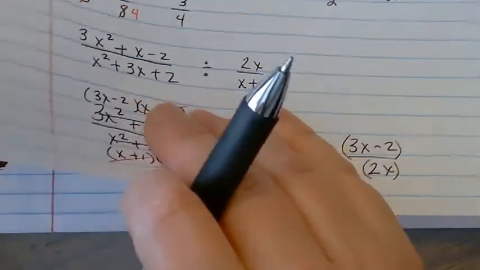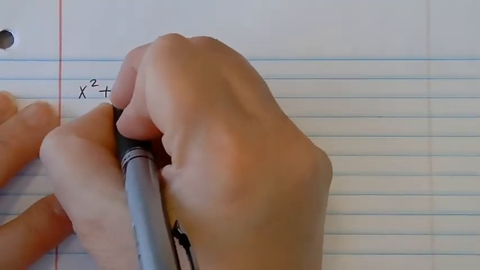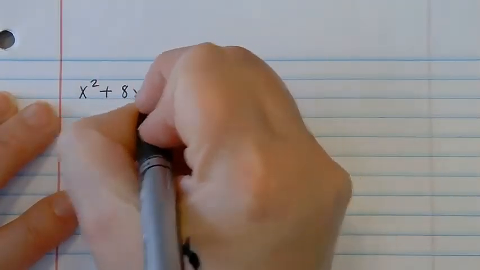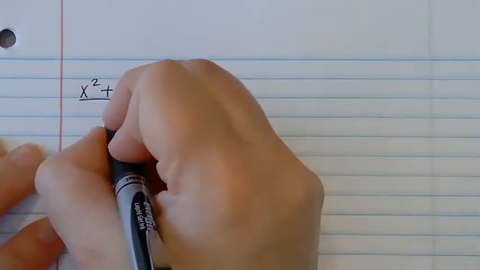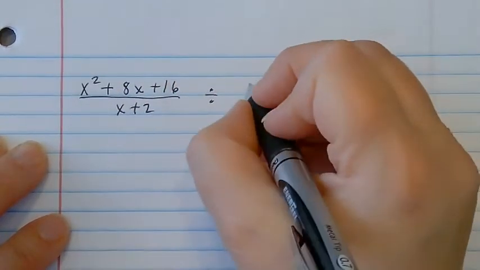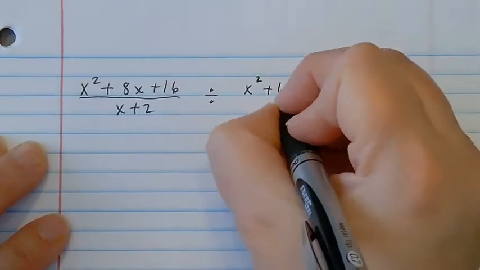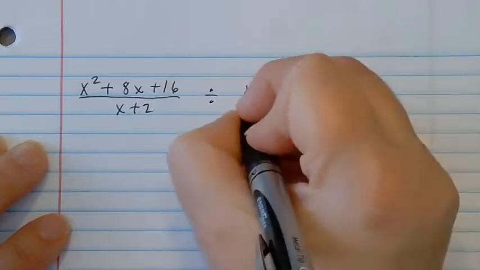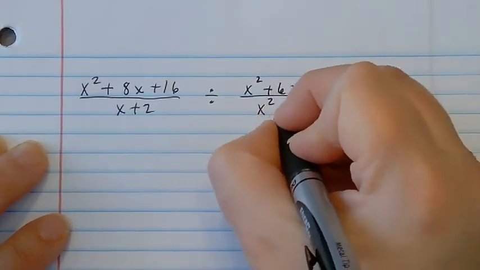I'll throw one up here and you pause the video and try it. Try this one. (x squared plus 8x plus 16) over (x plus 2) divided by (x squared plus 6x plus 8) over (x squared minus 4).